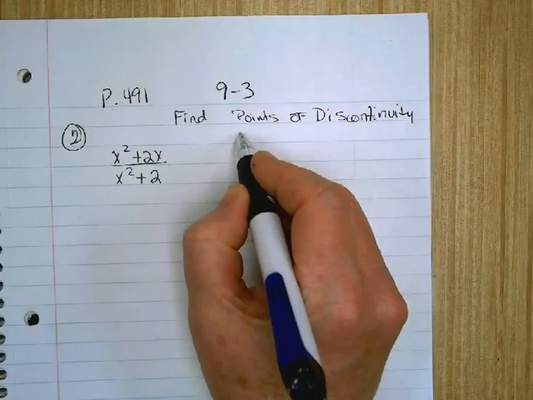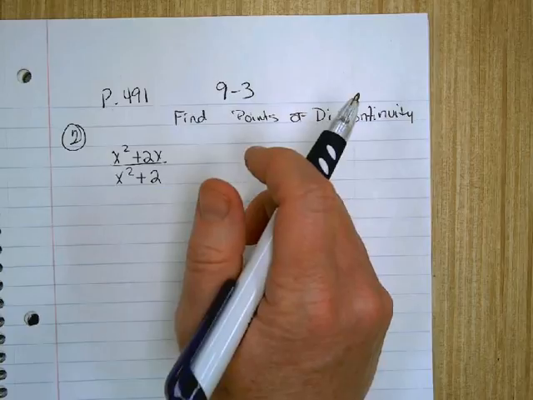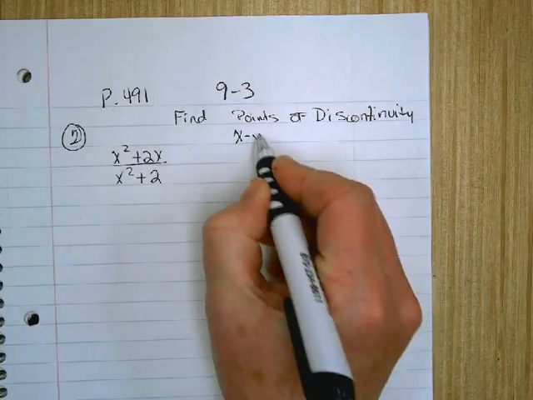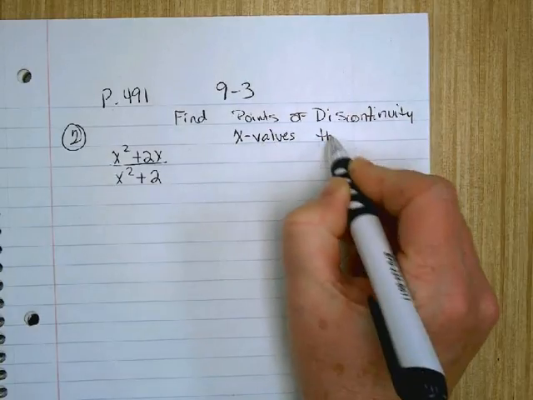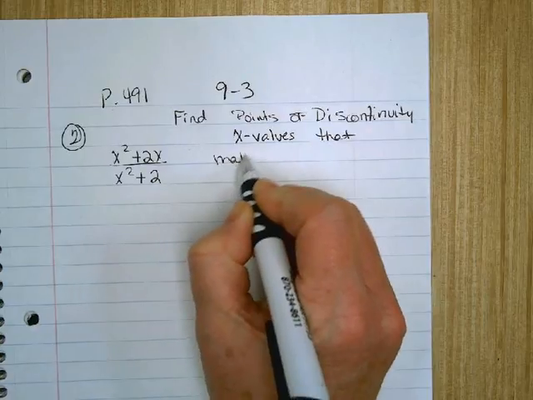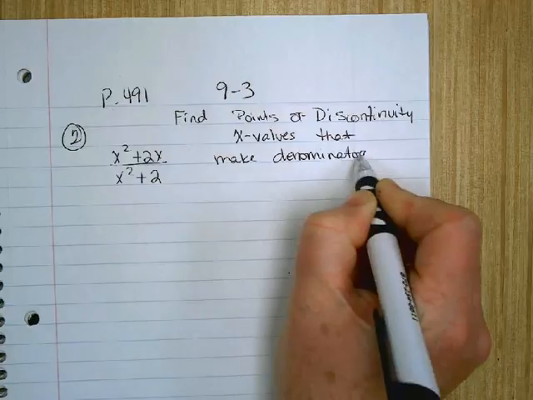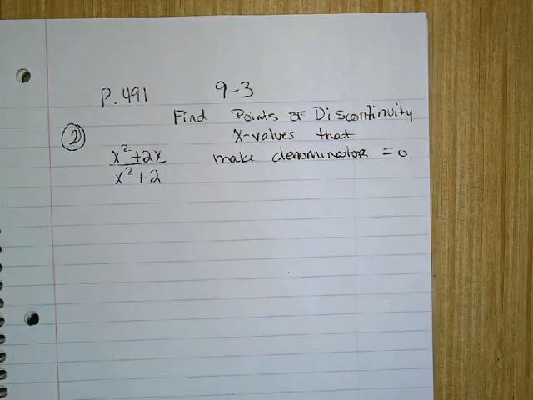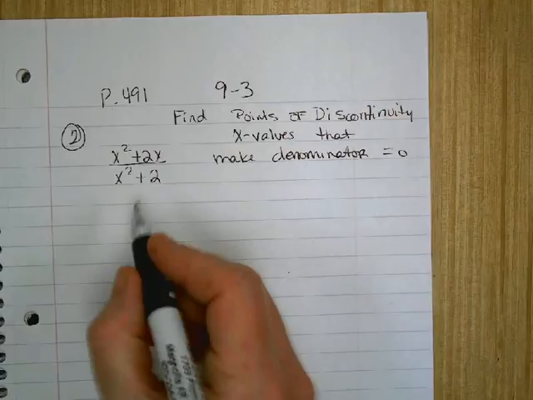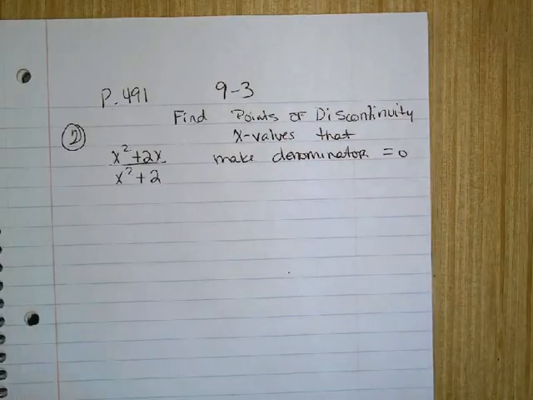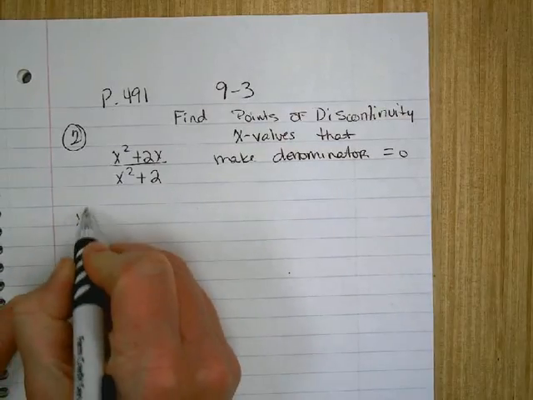The x values that make the denominator equal 0. We want to know what they are because we can't use them in the domain, because we can't let the bottom equal 0. So to find out what they are, you set the bottom equal to 0.